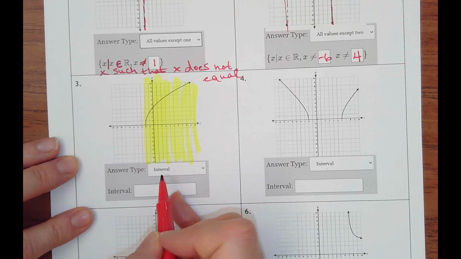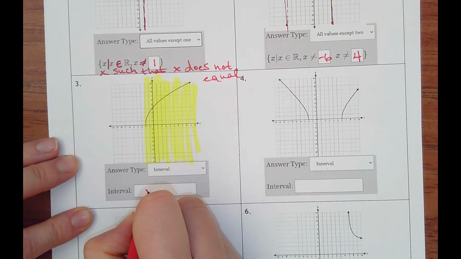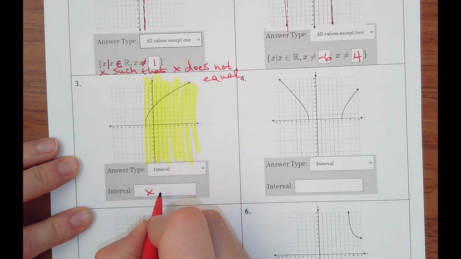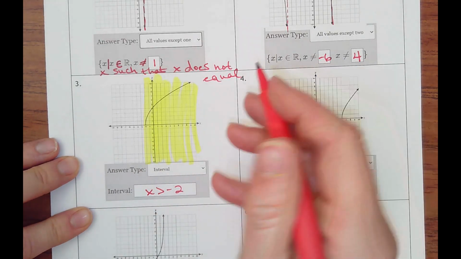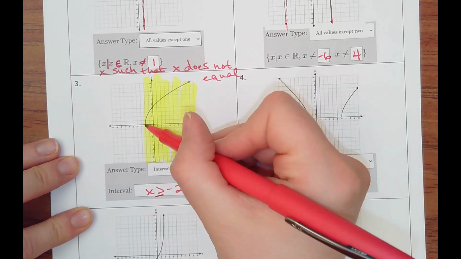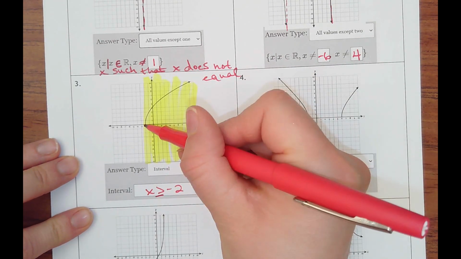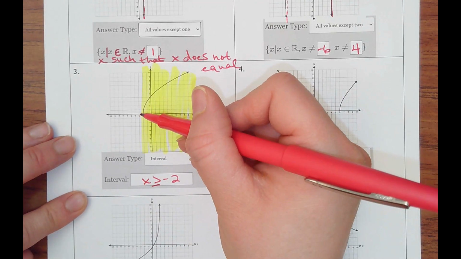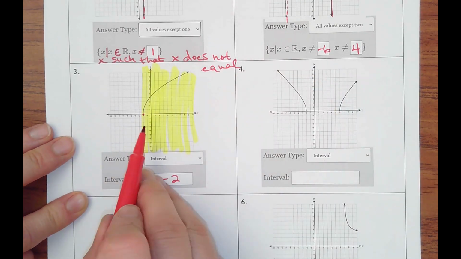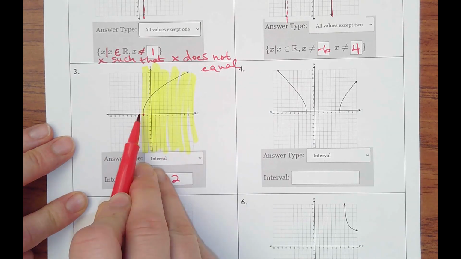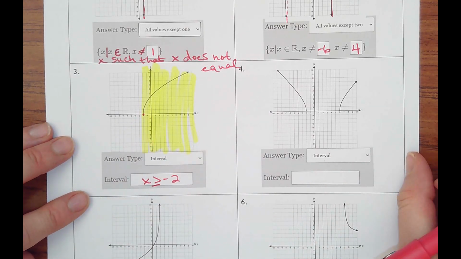Well, I would choose that it's an interval, and I would want to say x's are greater than -2. I should put or equal to, because there is a point here. Greater than or equal to because there's a point. If there were an open circle, you would not have or equal to. Because look at the number line. Every x value is going greater than or equal to -2.